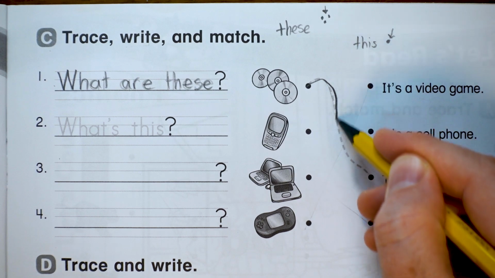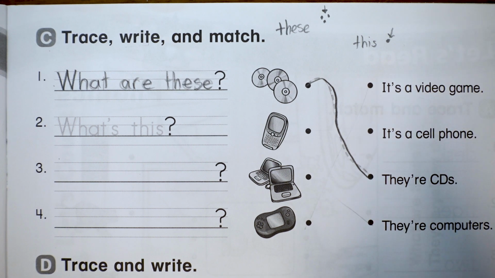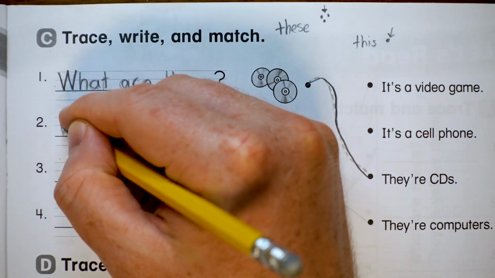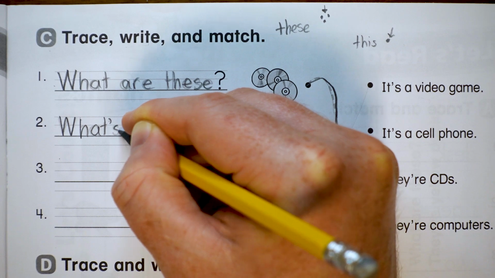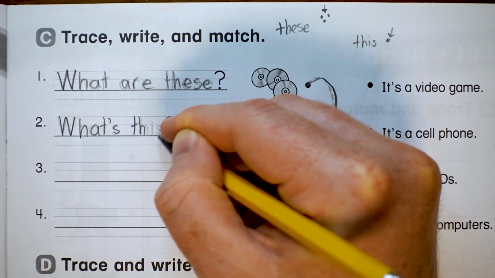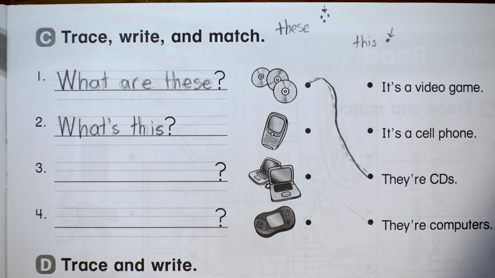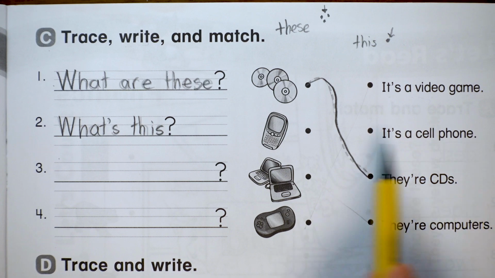So we draw a line to this sentence. They're CDs. Remember that they're means they are. Number 2, what's this? Because it's only one. WHAT space this. That's a cell phone. So we gotta pick from over here. It's a video game. It's a cell phone.